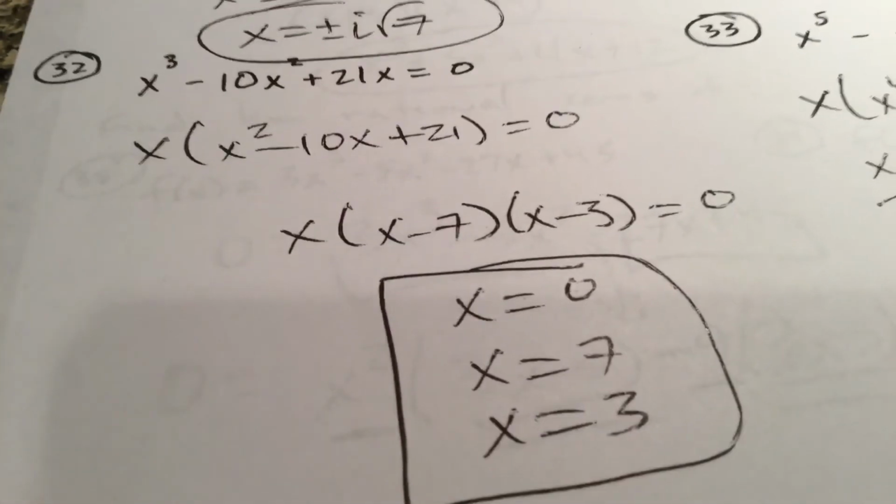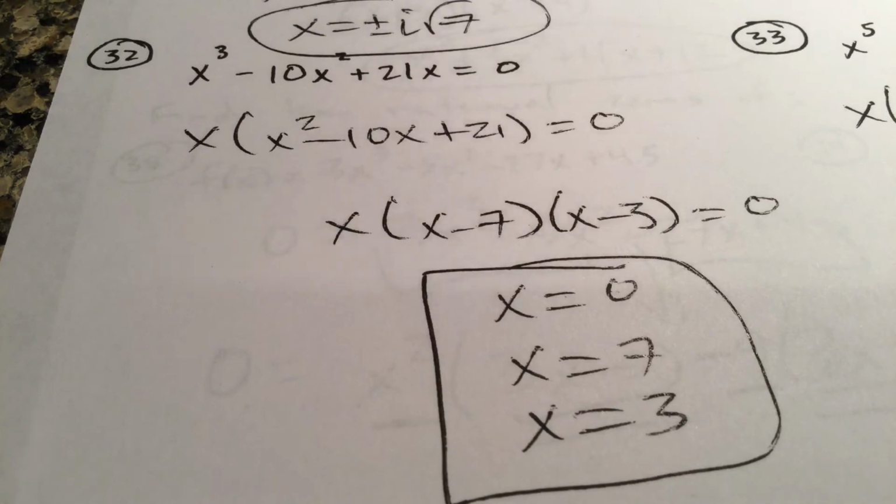32, factor out the x they have in common. What multiplies to 21 and adds to negative 10? It's x minus 7, x minus 3. So you get your three answers there.